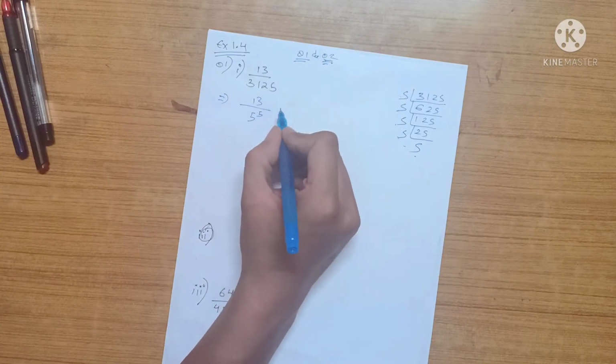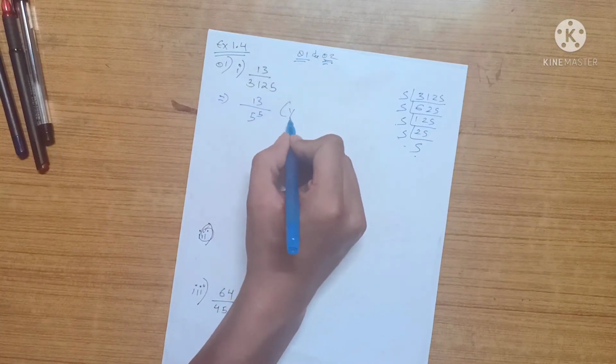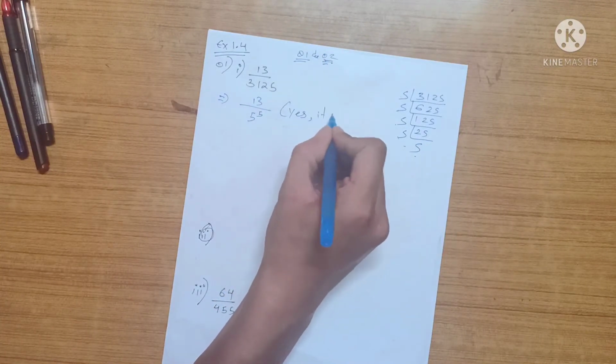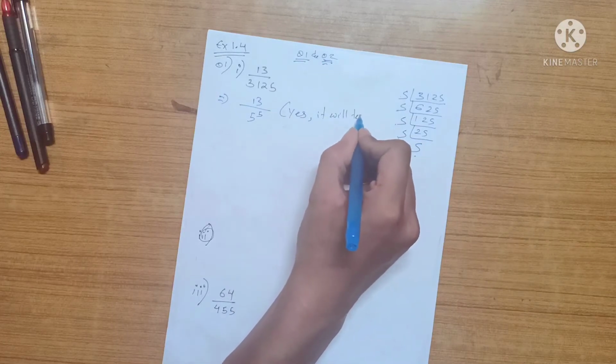So this is, yes, it is terminating. It will terminate.